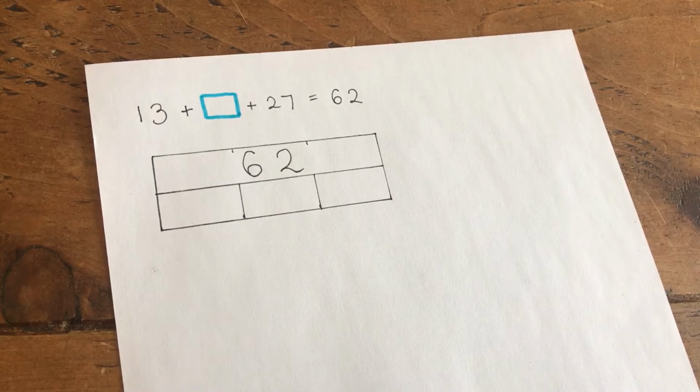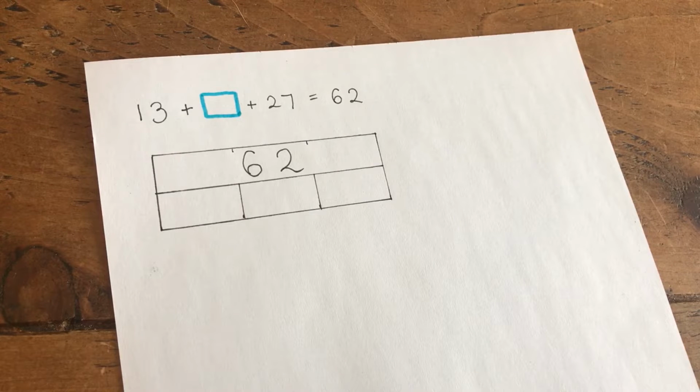Okay, so this is the first missing number problem we're looking at. The numbers are quite simple in this problem, mainly because I want to go over the process and what it means, and then we'll complete some more after that. So remember, you'll need paper and a pencil or pen and a ruler if you have one, so that you can do these along with me.